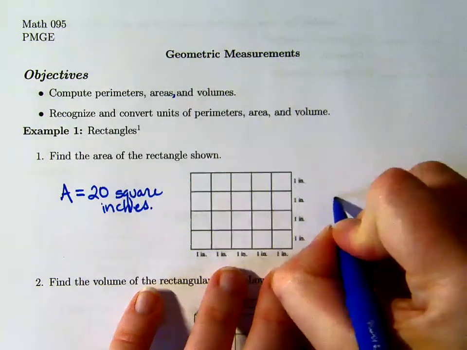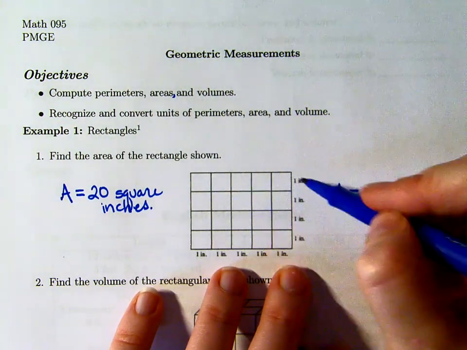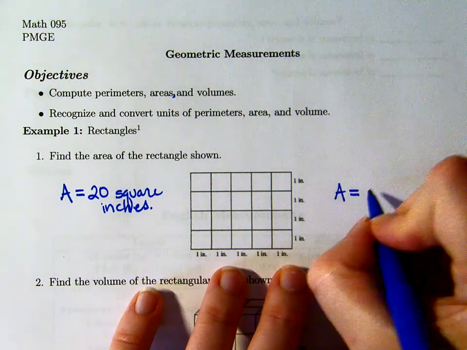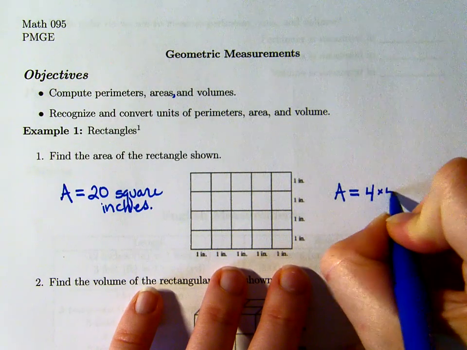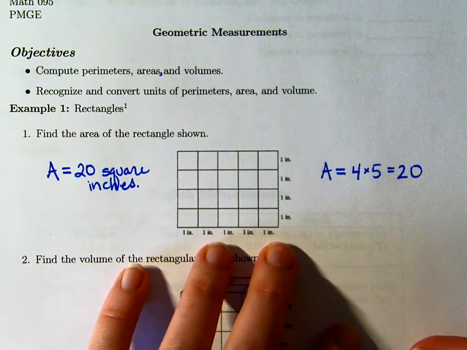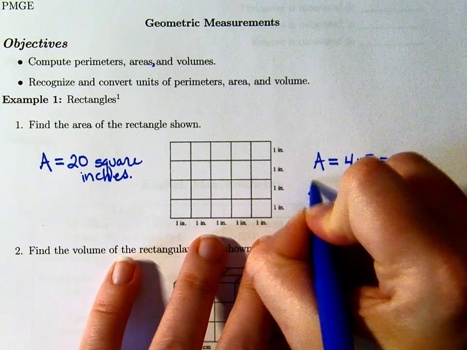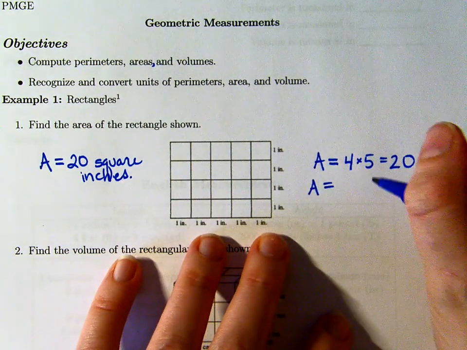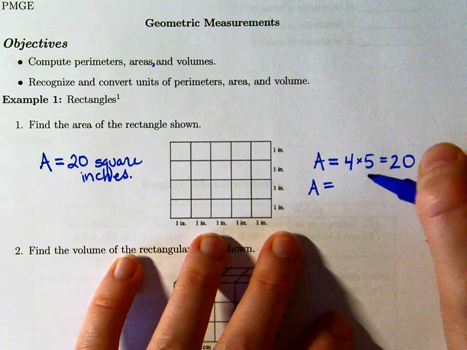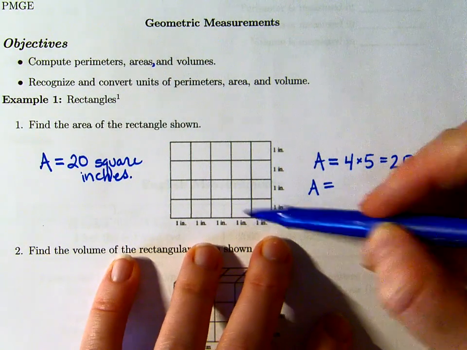But a lot of my students say, okay, well, this is a 4 by 5. And so they will immediately write this, which is fine. I would say that's good, not great. If I were going to have a little bit of a fix on this, I would say you really meant this is 4 inches by 5 inches.